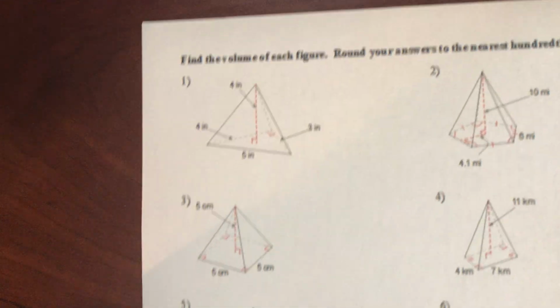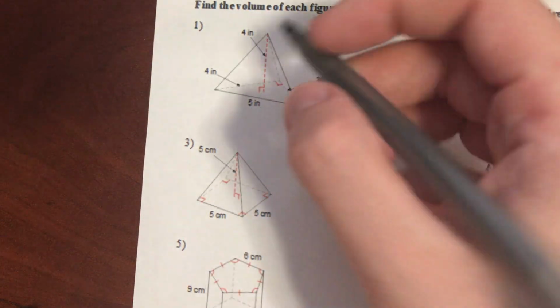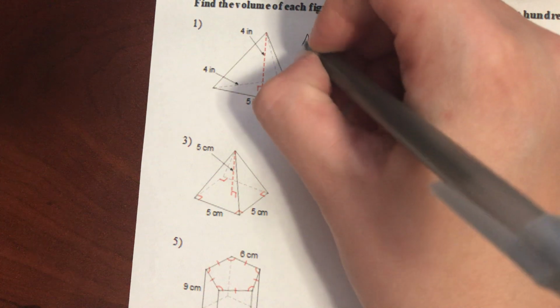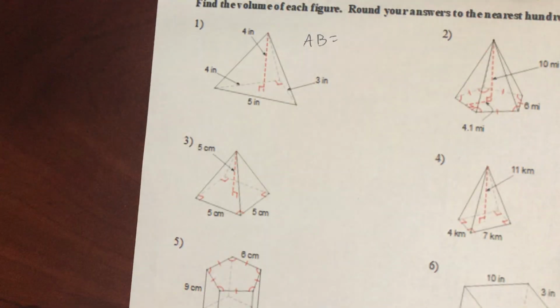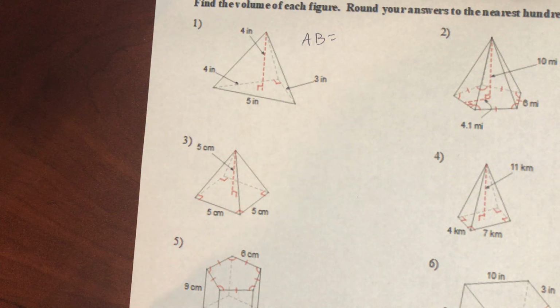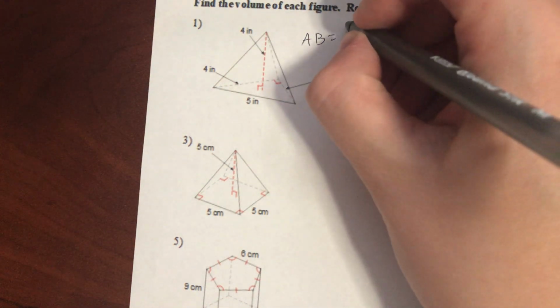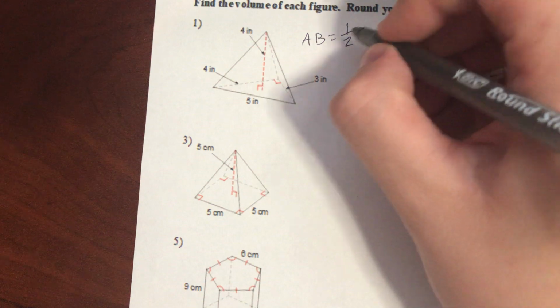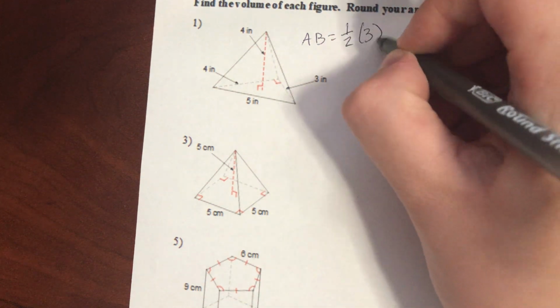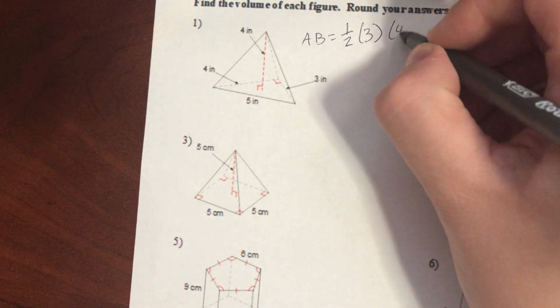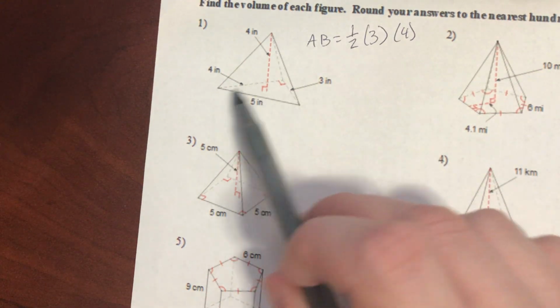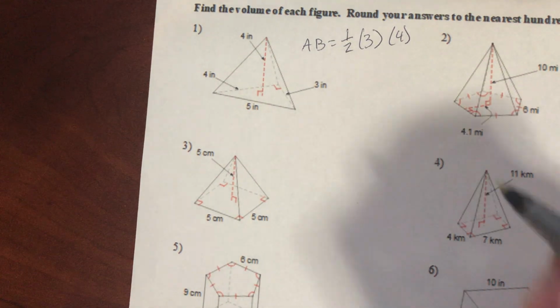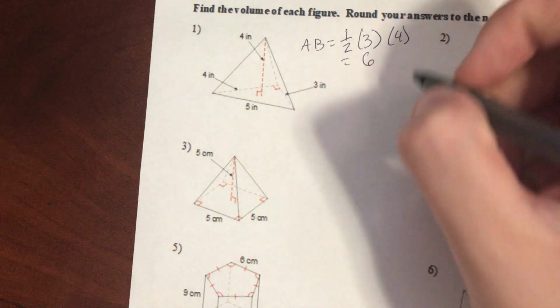All right, so here we go. We're going to do the first one. My base here is a triangle, so I'm just going to do AB as the area of my base. That's what that's going to symbolize. You can use something else if you want. If you just want to use A, you can. The area of my triangle is 1/2 my base, which is 3, times my height, which is 4. Be careful you don't put 5. 4 is the height. And so that's equal to 6.